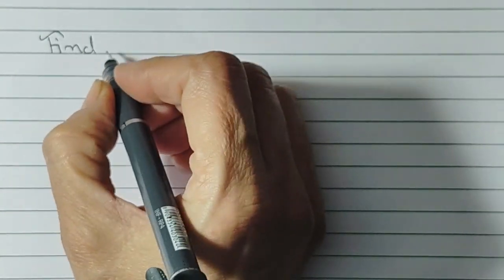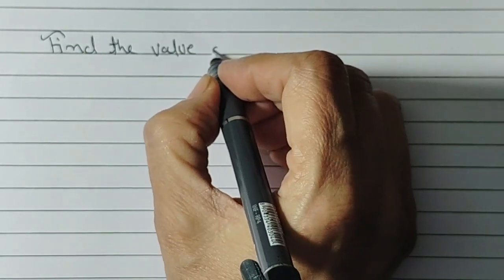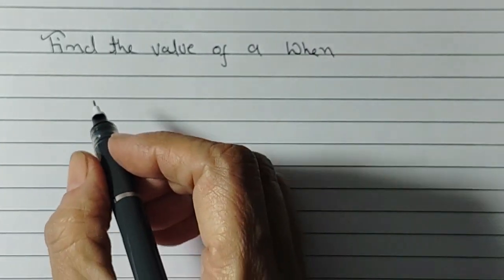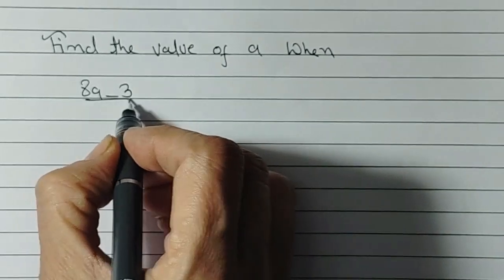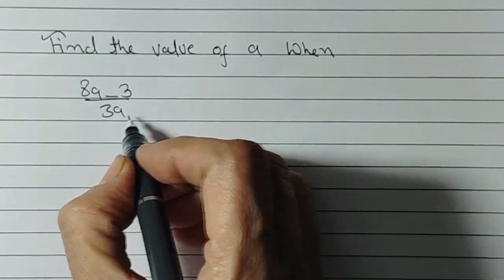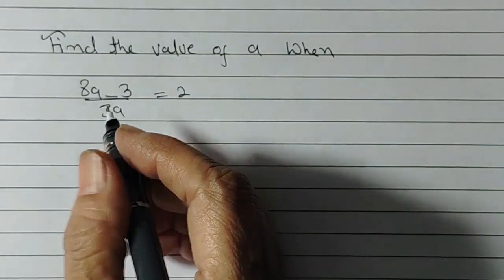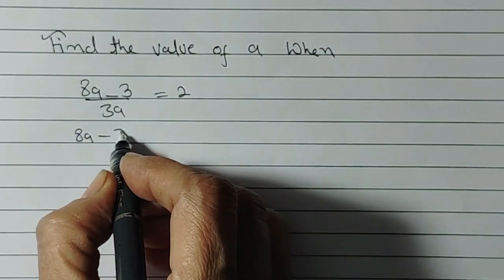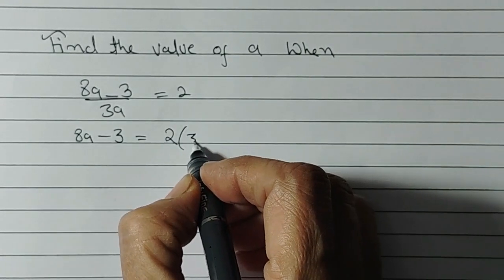Find the value of A. Well, (8A minus 3) over 3A is equal to 2. So it becomes 8A minus 3 equal to 2 into 3A.